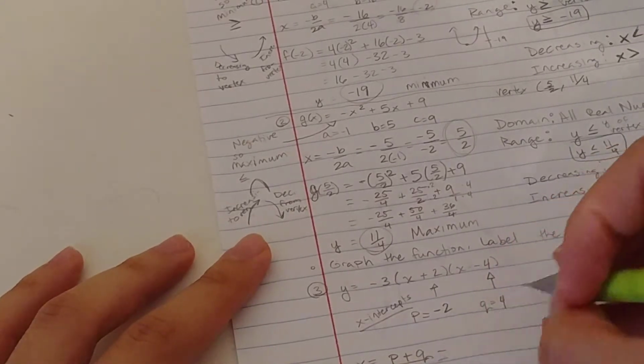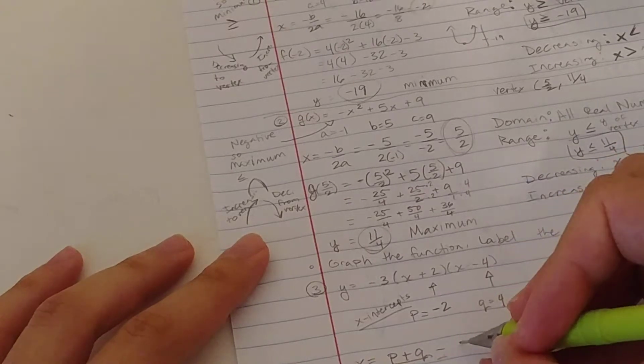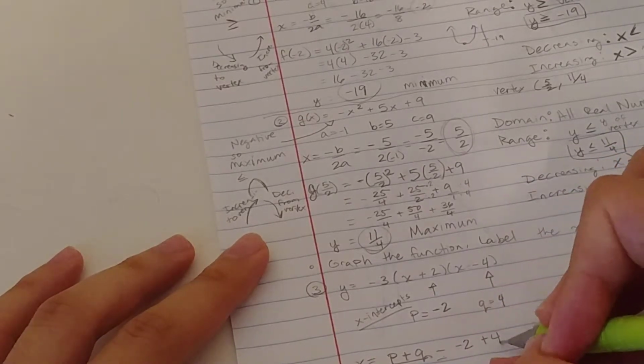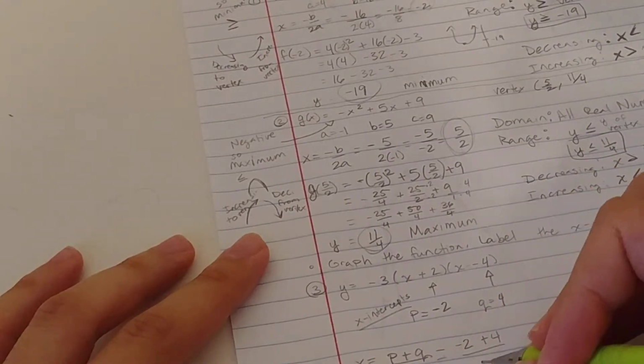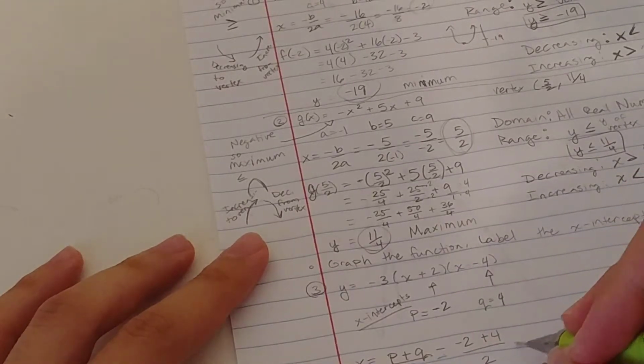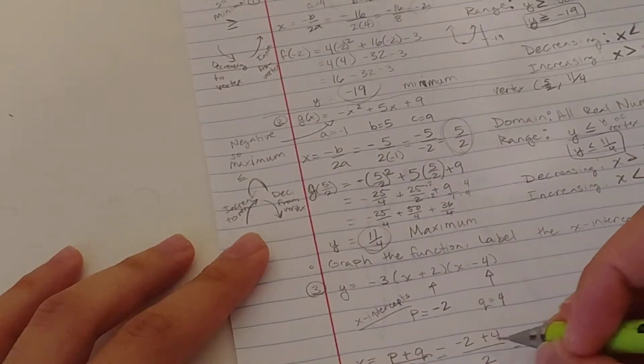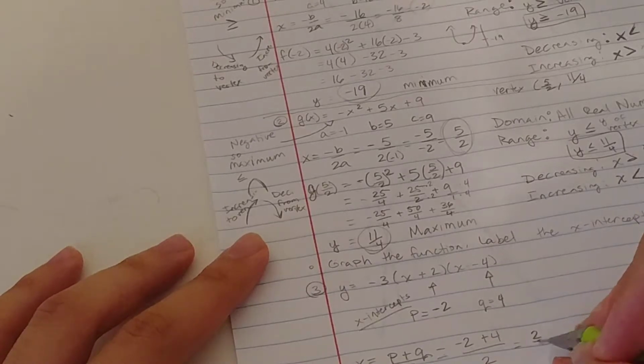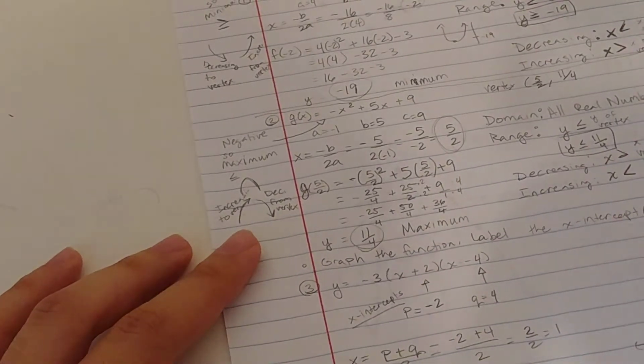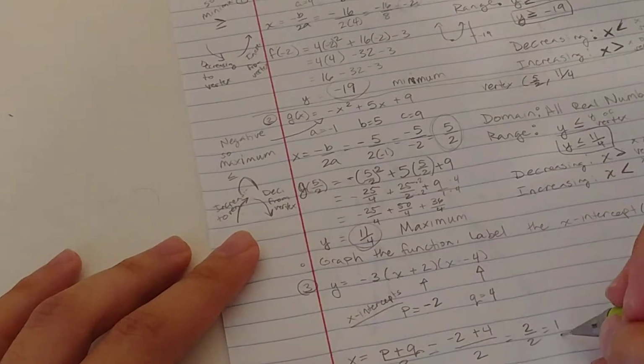So -2 plus 4 divided by 2. -2 plus 4 is 2, divided by 2 is 1. So that means our x is 1.